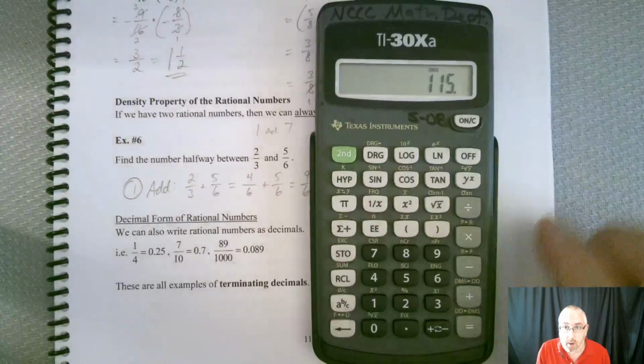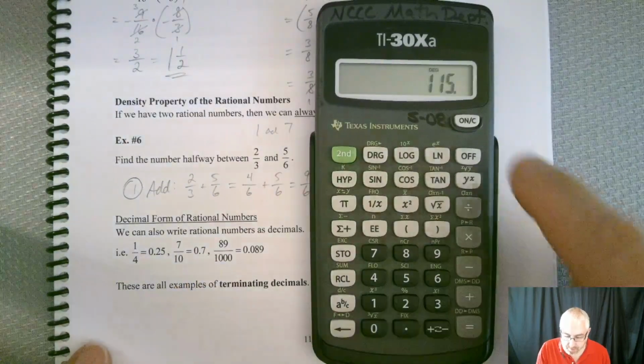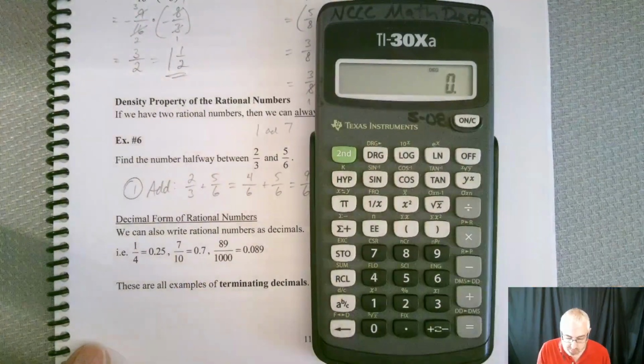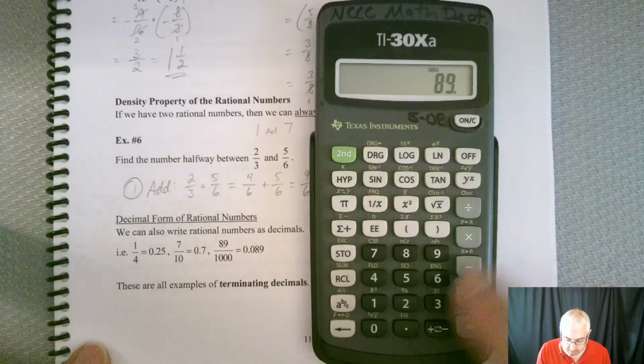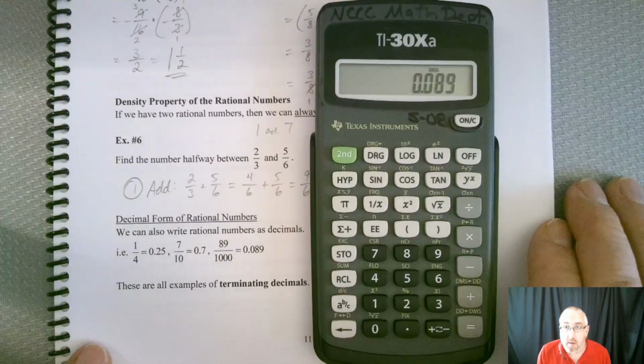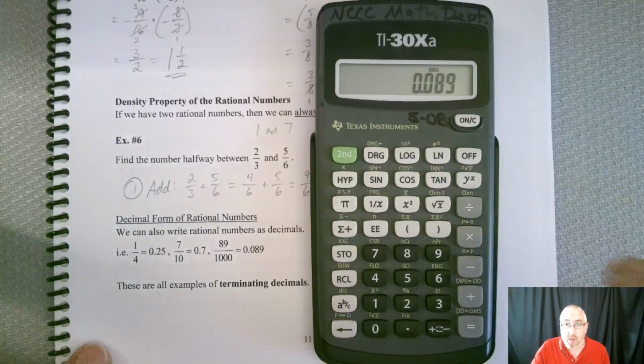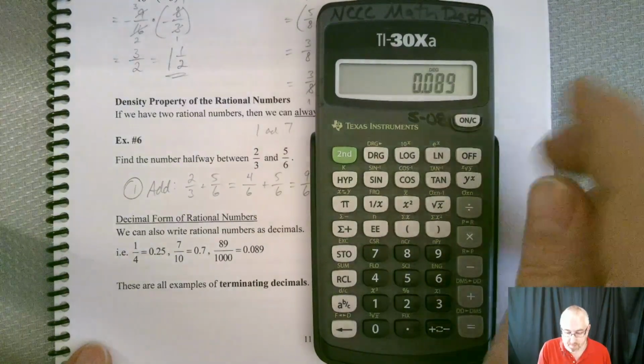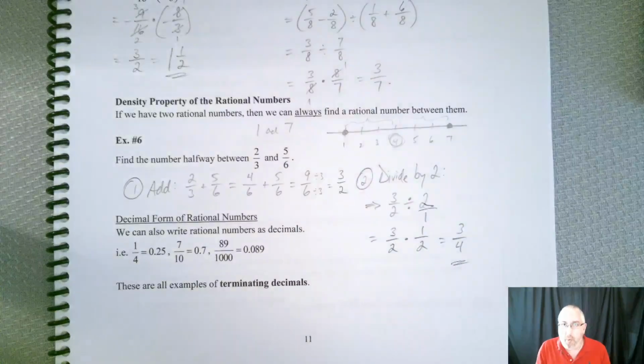If you're not sure, anytime you want to do a division, you always put the top number in first, divided by the bottom number, and you can see there's the decimal value of it. So always put the top number in first, and the second number is the bottom number, and you'll be fine. Okay? So that's a quick way to change it into a decimal.